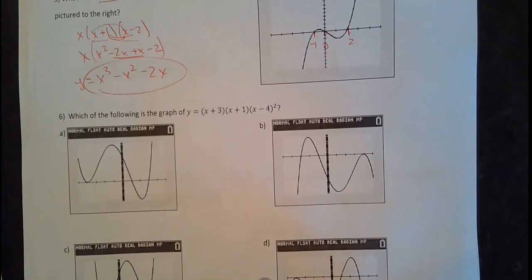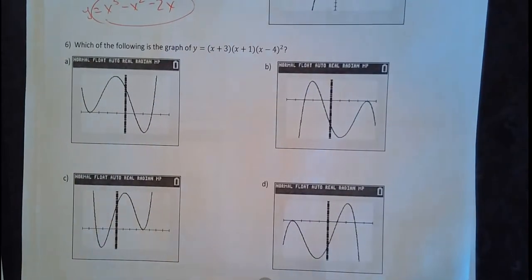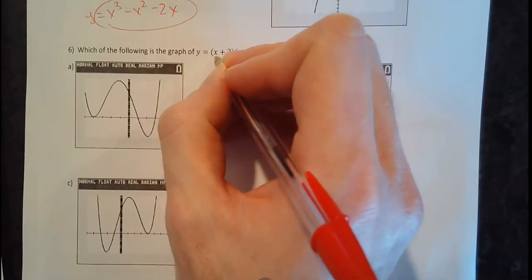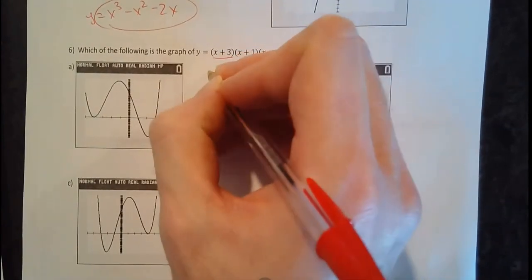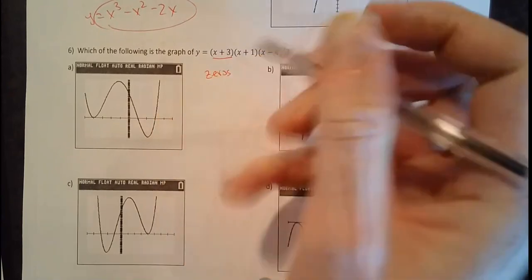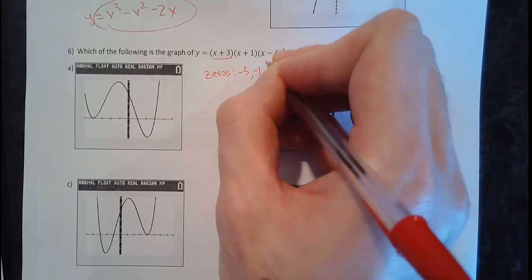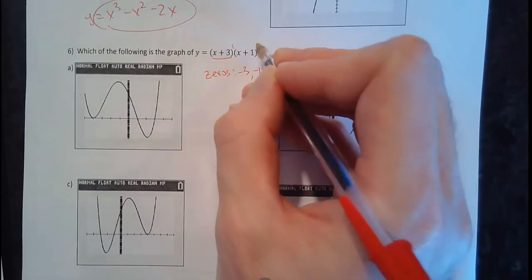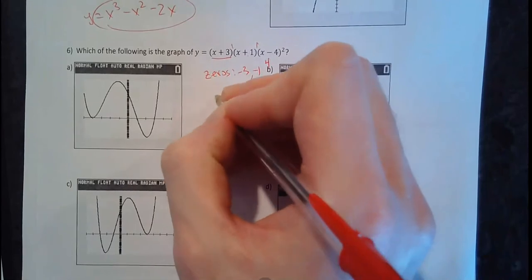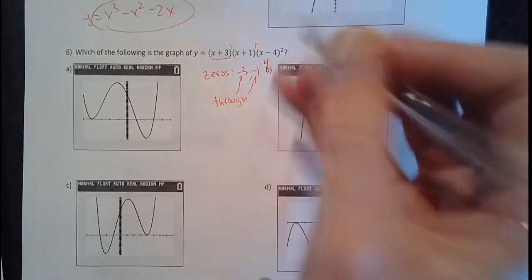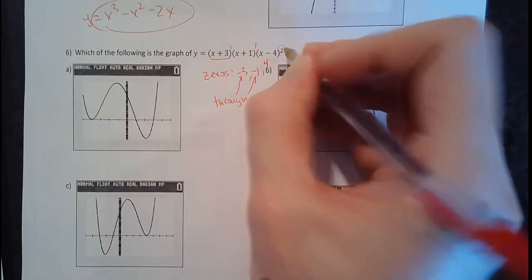Okay. The next one, now we're trying to look at multiplicity here. So I gave you 4 graphs. You just have to pick the right one. Which one of these is right? So if this is a factor, that means my zeros are -3, -1, and 4. These are to the first power, so these are going to go through. Let's put through for this one and this one. But at 4, it's squared, so it's going to bounce.